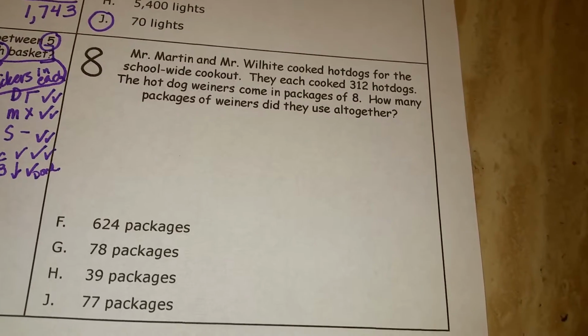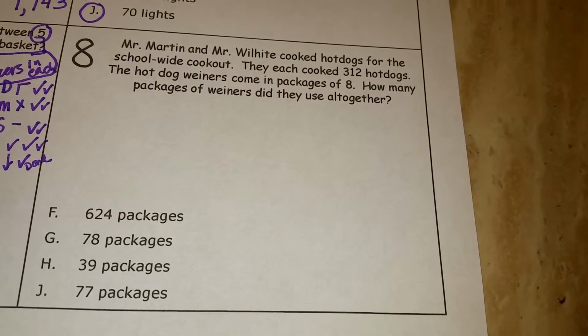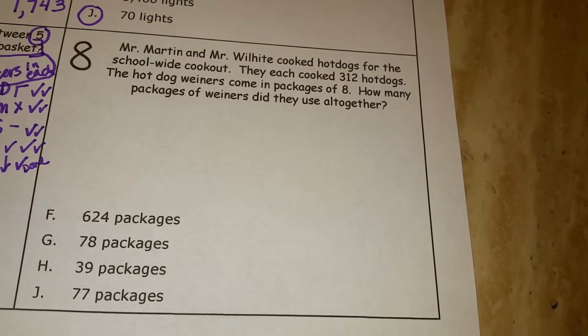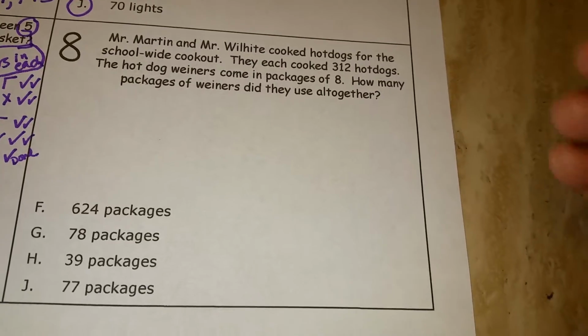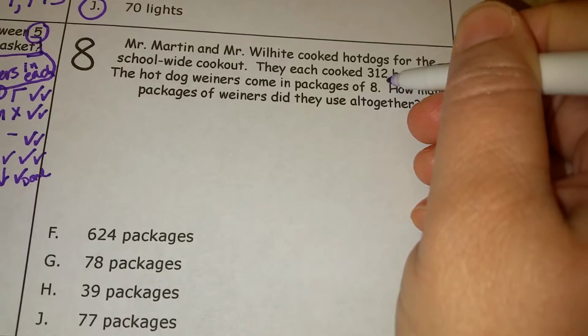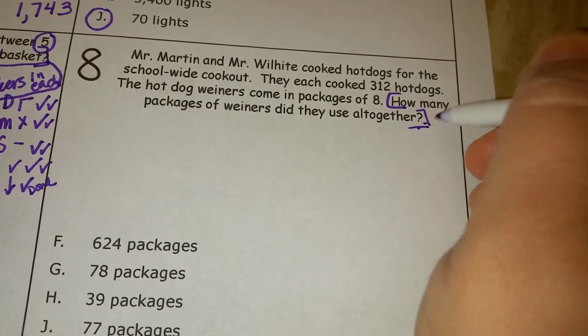Okay, so hopefully you've worked this out. The problem says Mr. Martin and Mrs. Wilhite cooked hot dogs for the school-wide cookout. They each cooked 312 hot dogs. The hot dog wieners come in packages of 8. How many packages of wieners did they use altogether? So here's my question. How many packages of wieners did they use all together?